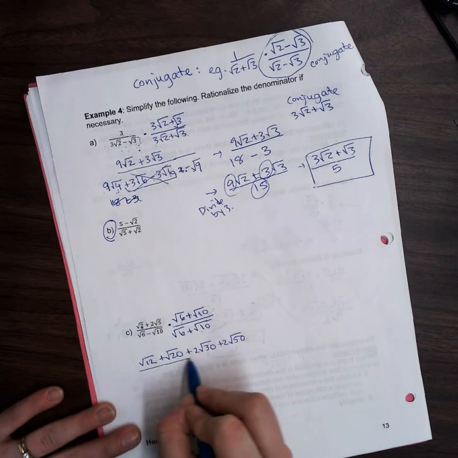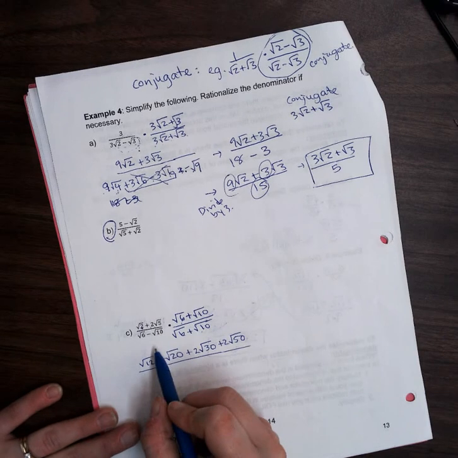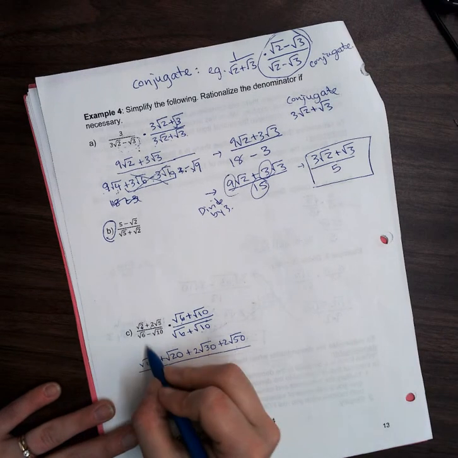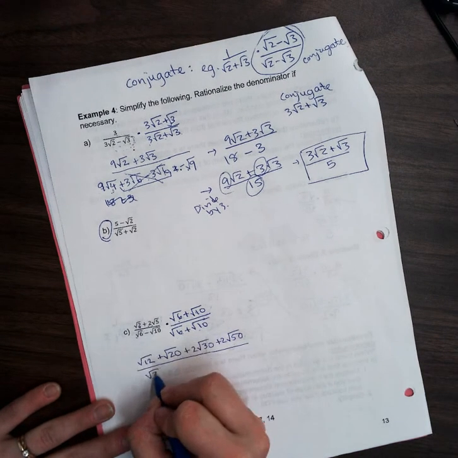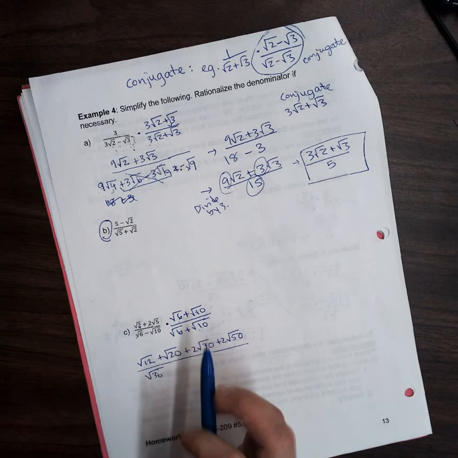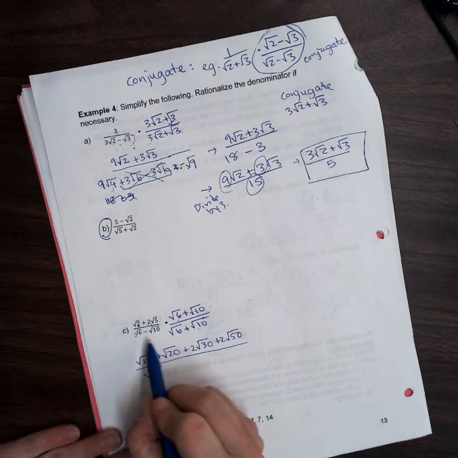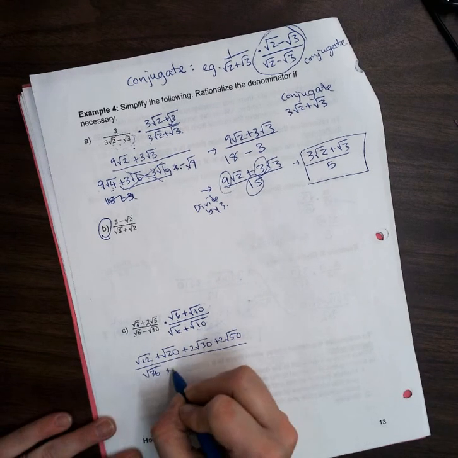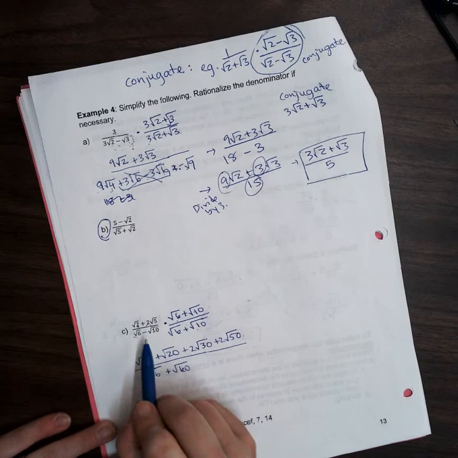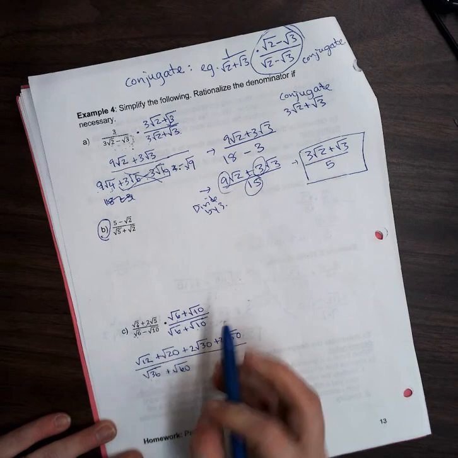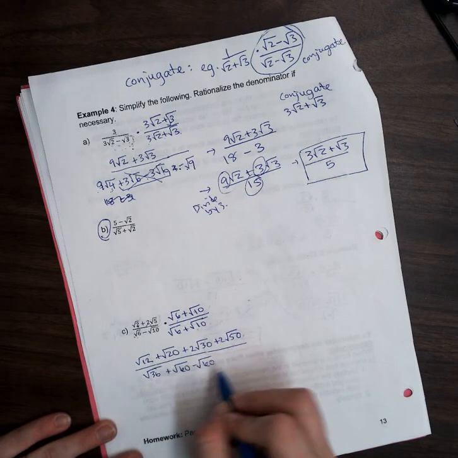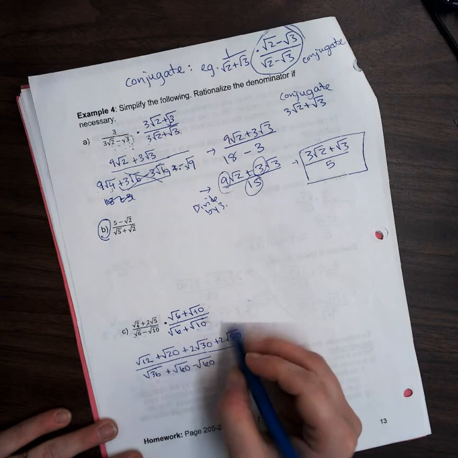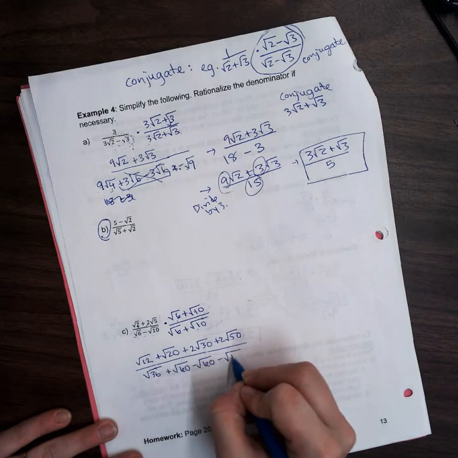And in the denominator, remember, the middles will cancel out, but we'll write it anyways. Root 6 times root 6 is root 36, or you can just write 6 if you want to skip that step. Square root 6 times square root 10 is square root 60. Negative root 10 times positive root 6 would be negative square root 60. And negative root 10 times positive root 10 is negative root 100.